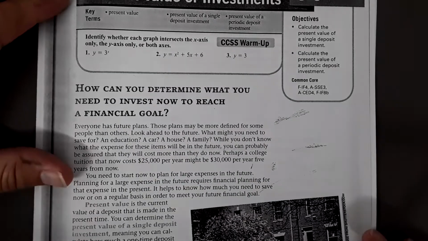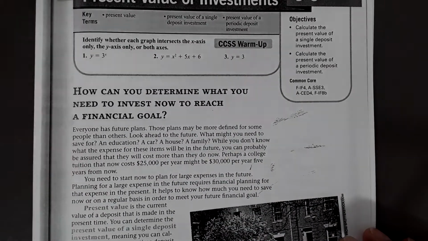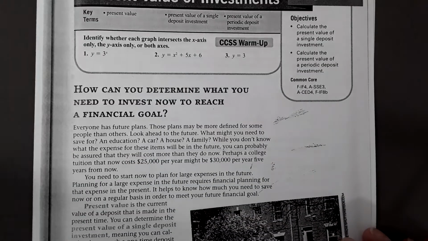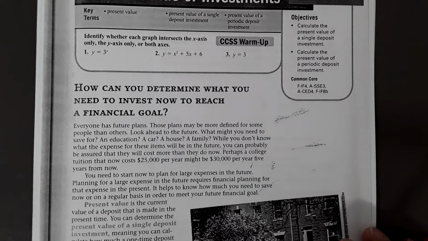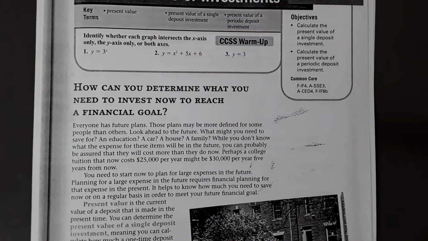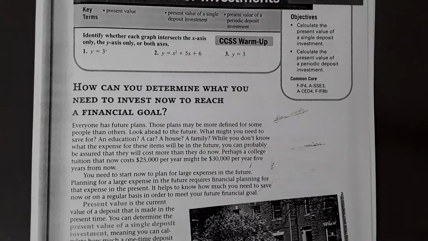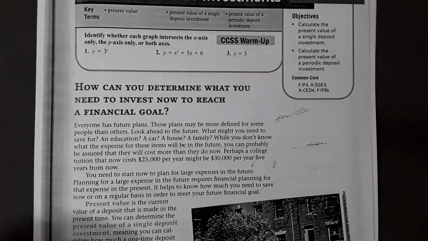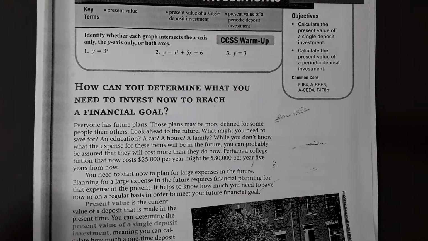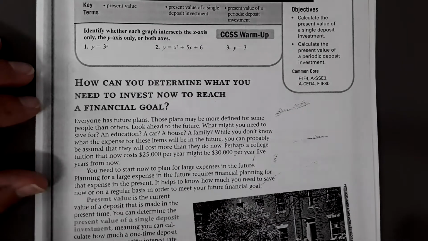So in this lesson, we're going to determine how much you need to invest now to reach a certain financial goal in the future. So this is the opposite of what we were doing in the last lesson. In the last lesson, we were learning, based on what we're depositing now, what it's going to be worth in the future. For this lesson, we have a goal in mind for the future, but we need to know how much to invest now to reach that goal.